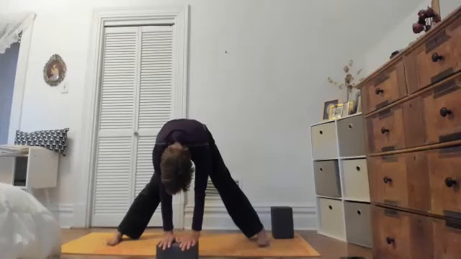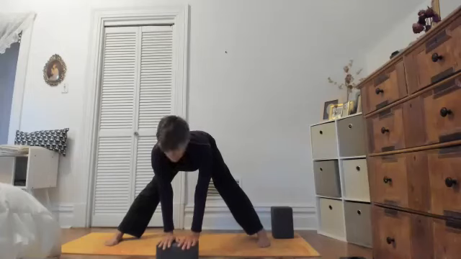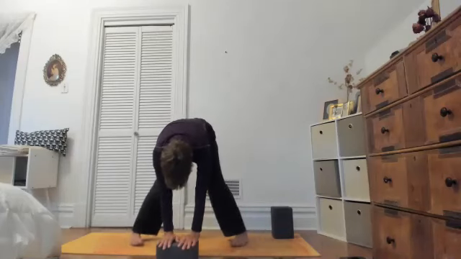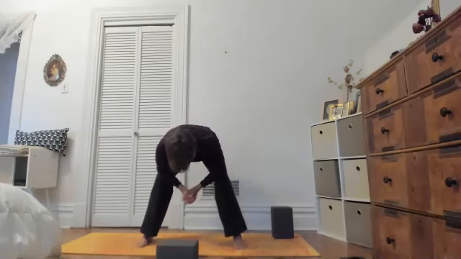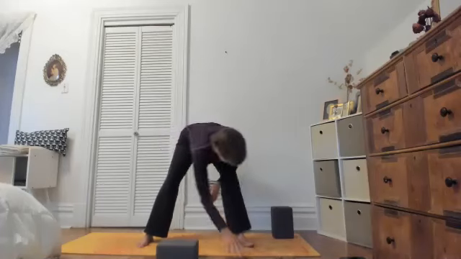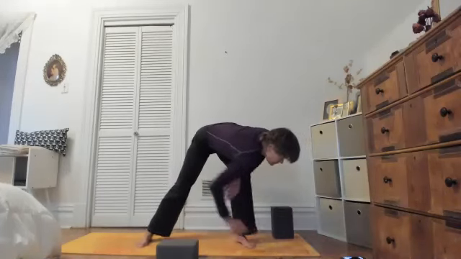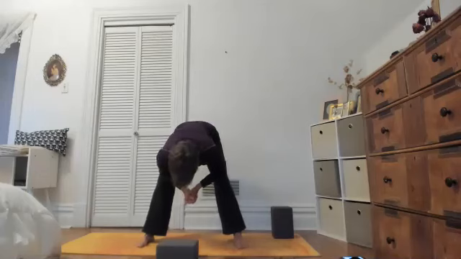Press into your hands through the blocks. Just a few cat-cows here, neutralizing the spine, coming back to symmetry. If it worked better for you to bring the feet a little closer together, you could take your forearms to your thighs and do a few rounds of cat-cow this way. Just do what feels supportive for you. Good.